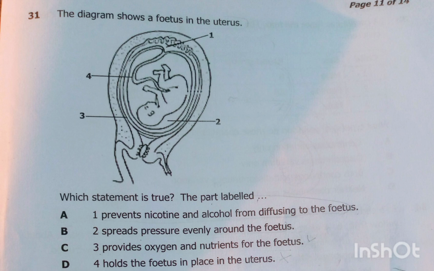It also prevents toxic or harmful substances such as nicotine and alcohol from diffusing to the fetus.